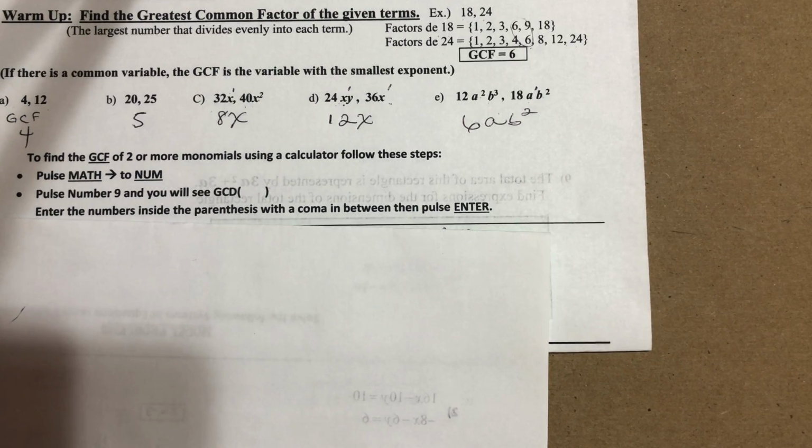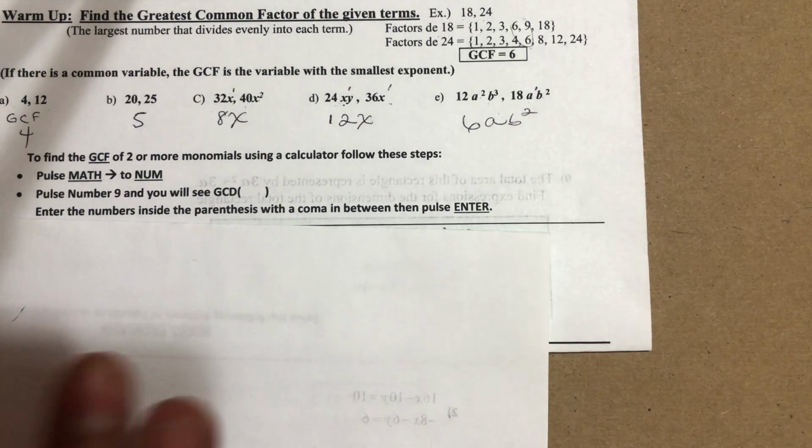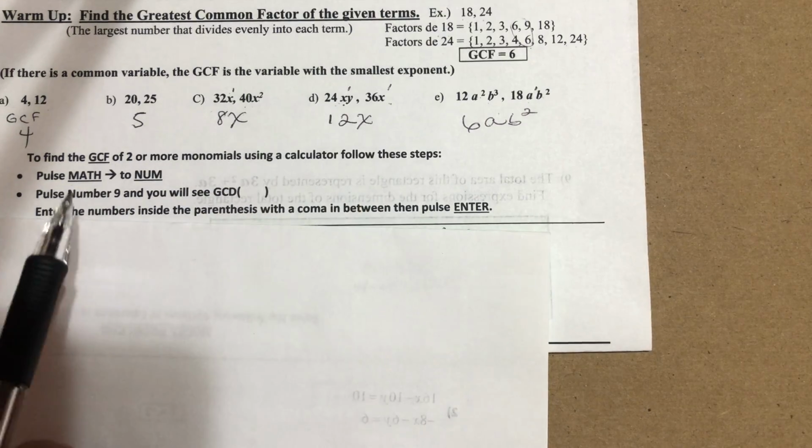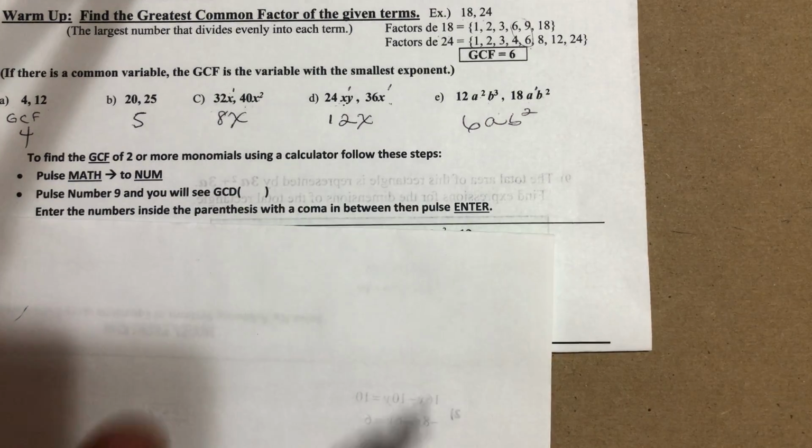Why did I ask you to do that? Because now that we're going to factor, the first thing you have to do is find the GCF of the binomial or the trinomial.